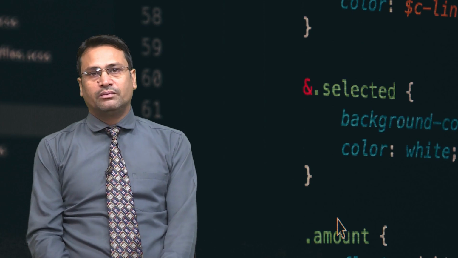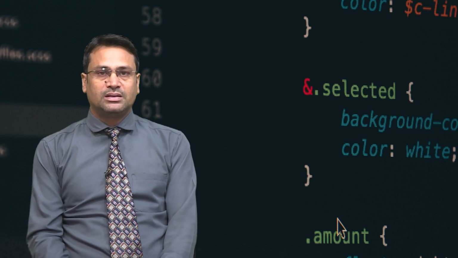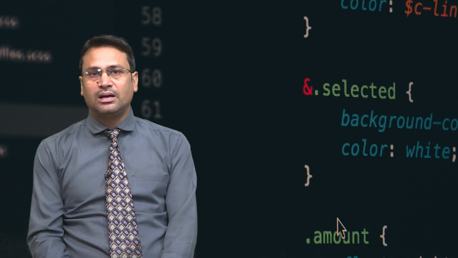Now we will come to the different variations, the most common types available with the linked list. First is the singly linked list. Each node has a data value and a single pointer or reference that points to the next node in the sequence. So this is a singly linked list.